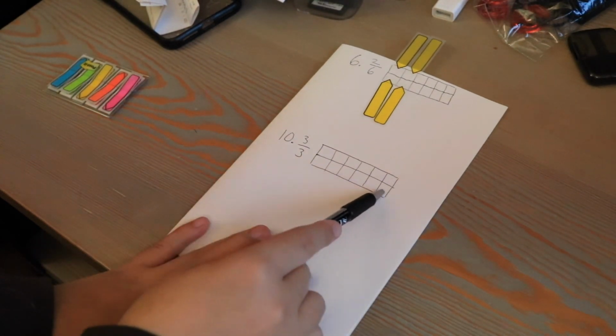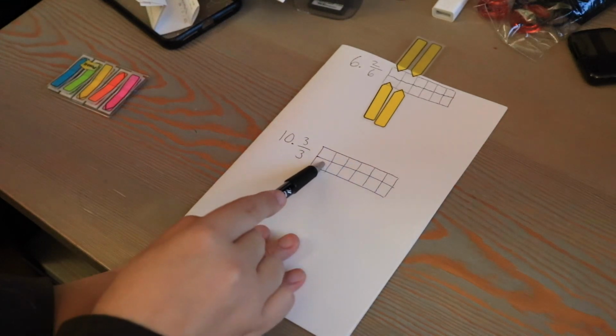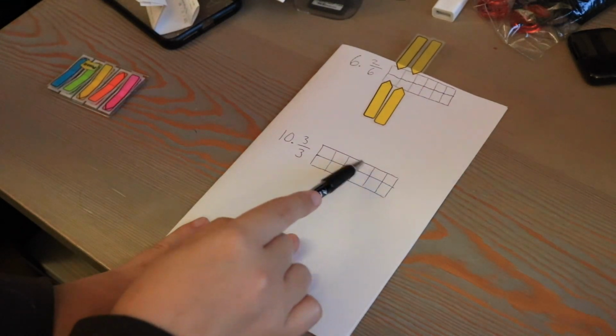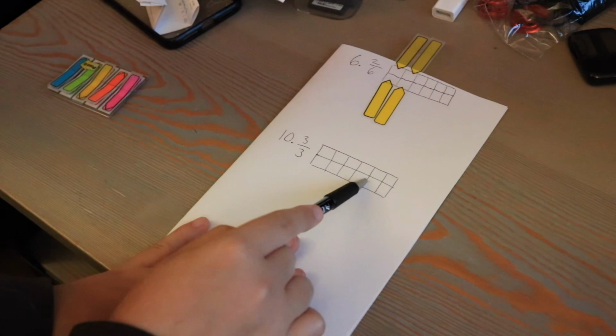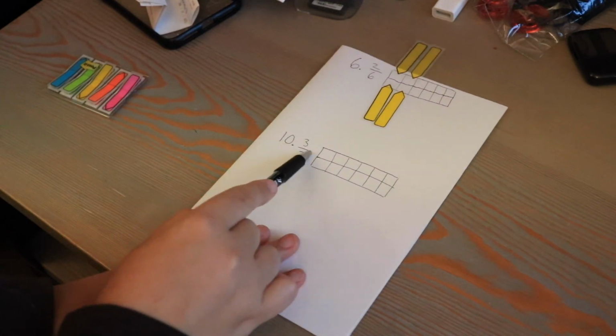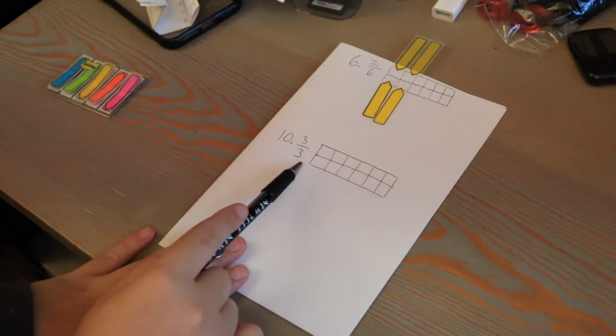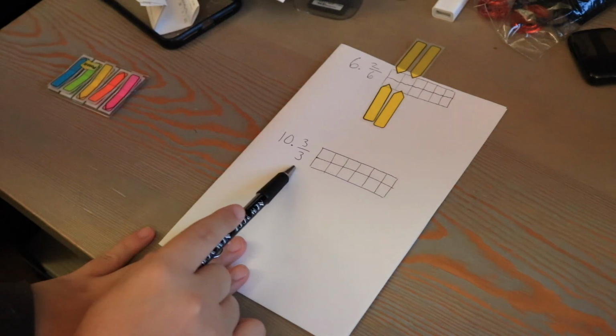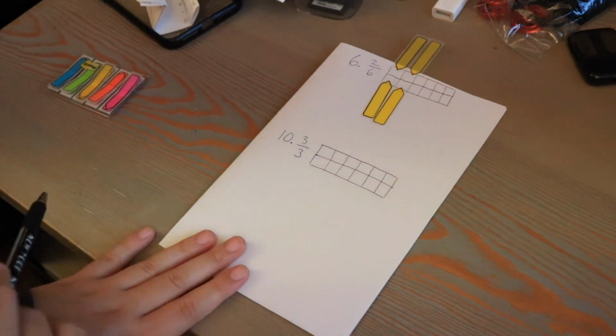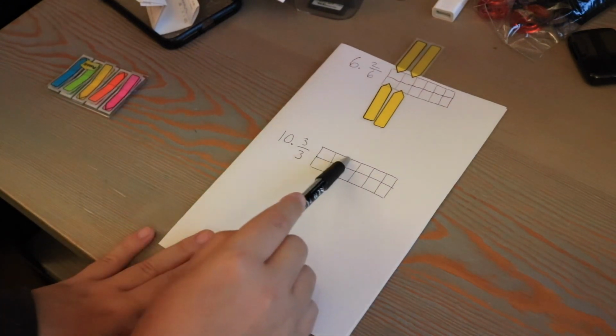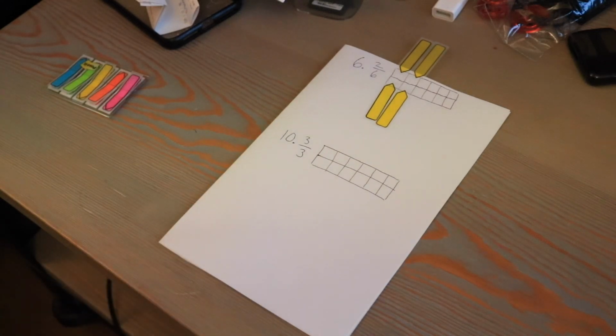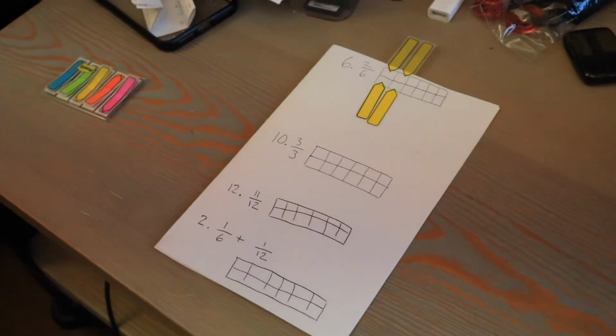We said that 3 goes into 12 4 times, and there are 4 groups of 3, and it's saying 3 out of 3, which we know equals 1, a whole. Wouldn't that mean every single box is shaded? Yeah, every single box is shaded.